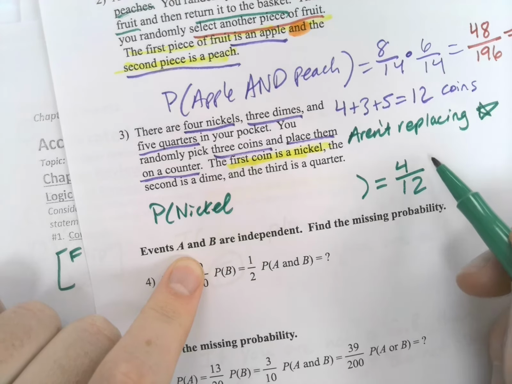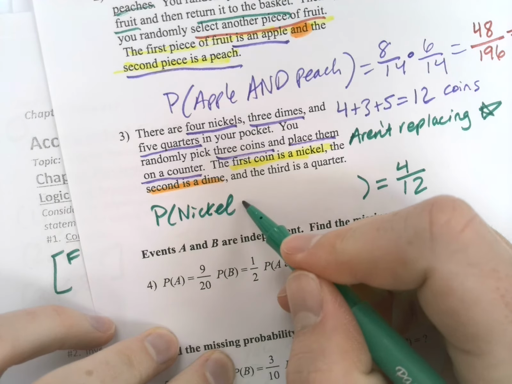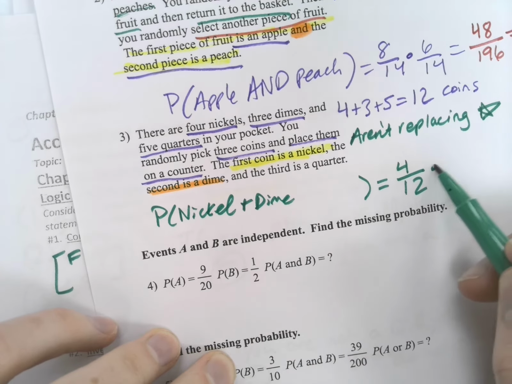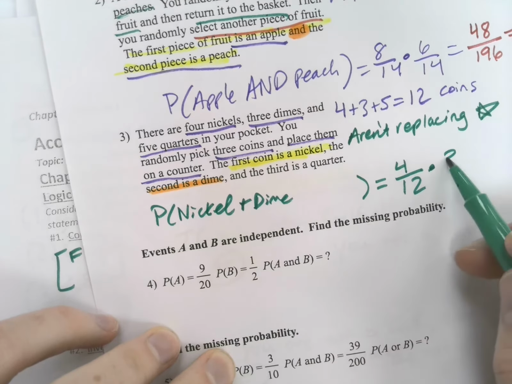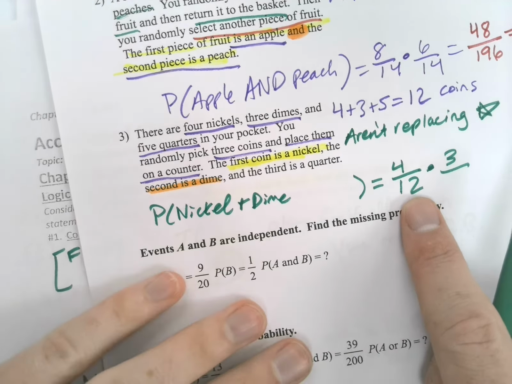But then the second is a dime. Oh, okay. So nickel and dime. Well, we know that we have, looks like 3 dimes. The problem is we've already taken a coin out and we didn't replace it. So now that's 11.